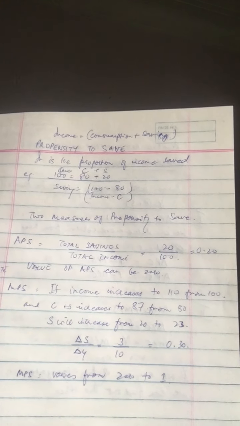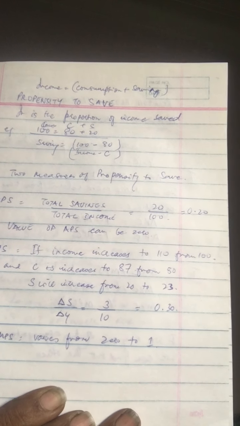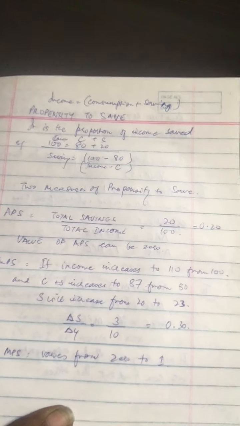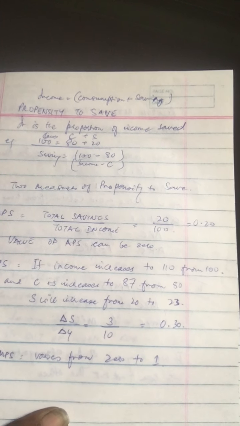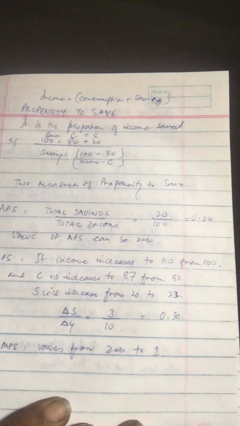And if it is marginal propensity to save, by how much has it increased? The change has been 3 divided by 10. So what does that come to? It comes to 0.30.